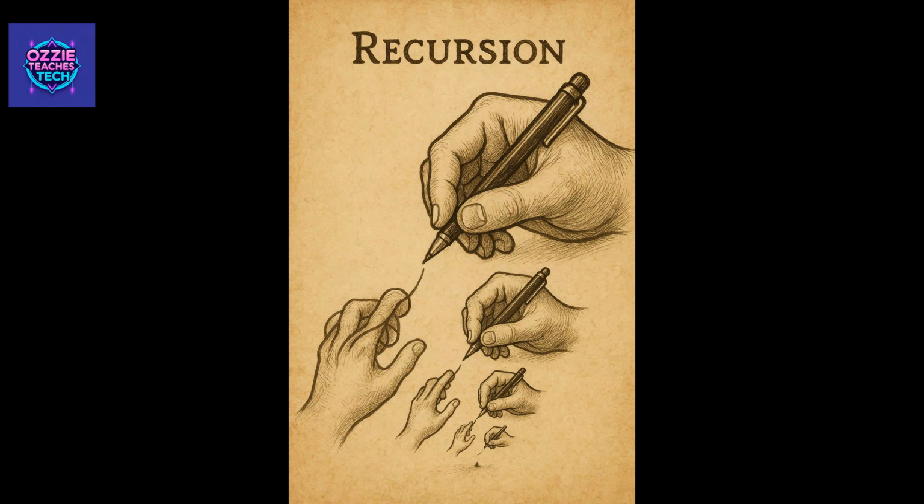If recursion makes your brain hurt, you're not alone. But here's a secret. Draw the stack. Yes, draw the stack. Literally draw each function call, stacking up, and then resolving. Once you visualize it, recursion becomes way less mysterious.